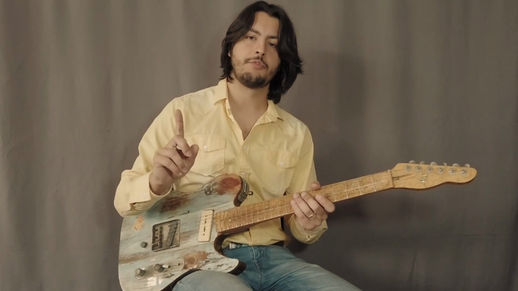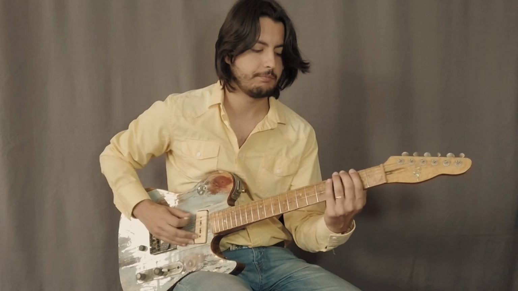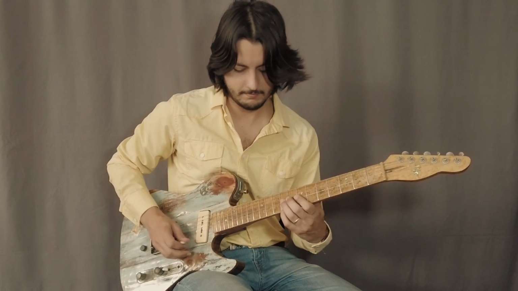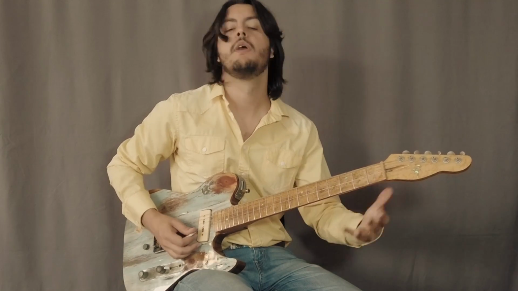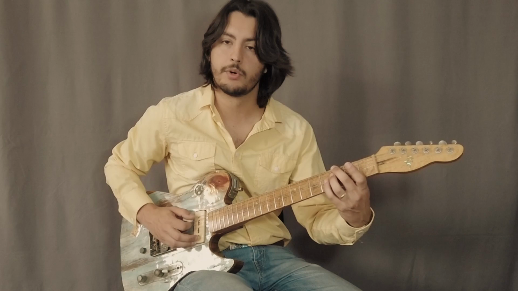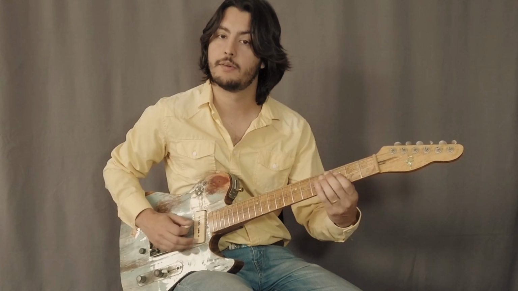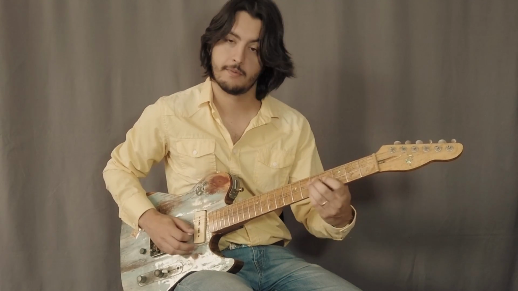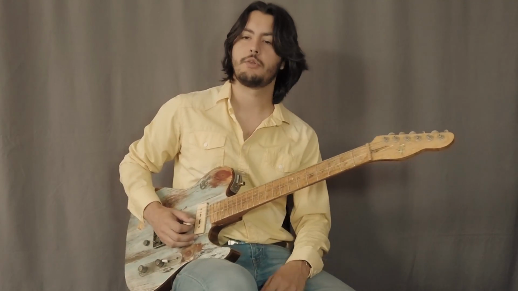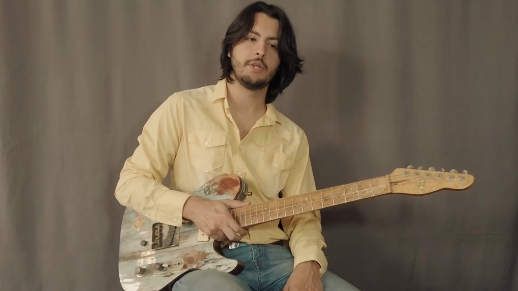Okay, so that's the first pattern. If you're playing over a dominant 7 chord, you can also approach the flat 7 here. Sounds cool. Anyway, you can go crazy with it.